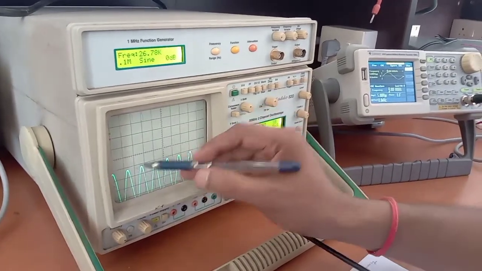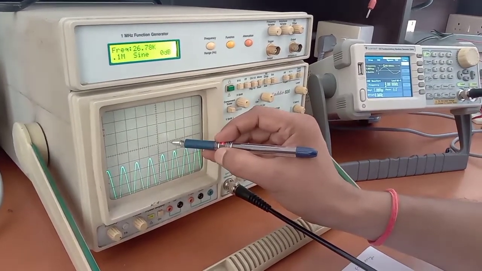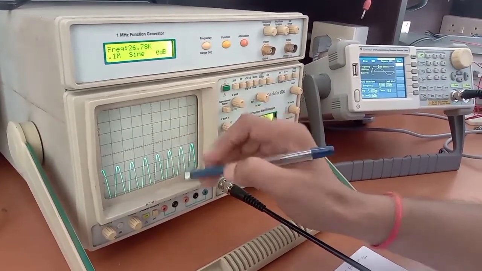Likewise for the horizontal division also. This is 0.2, 0.4, 0.6, 0.8 and 1. So this will be showing one division.